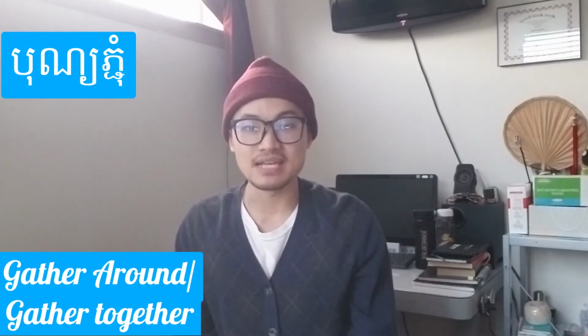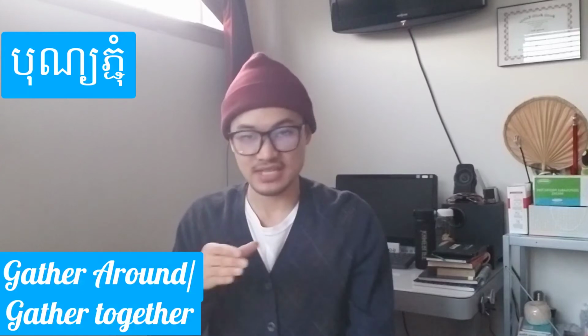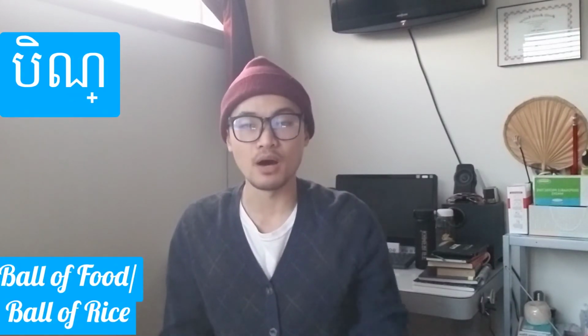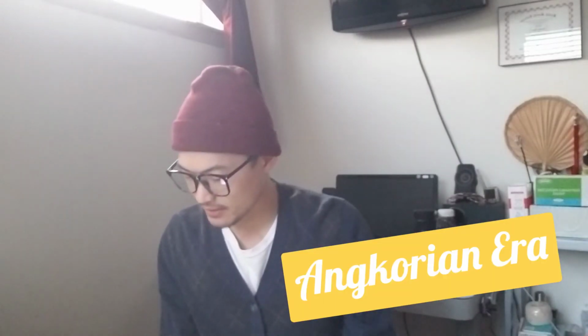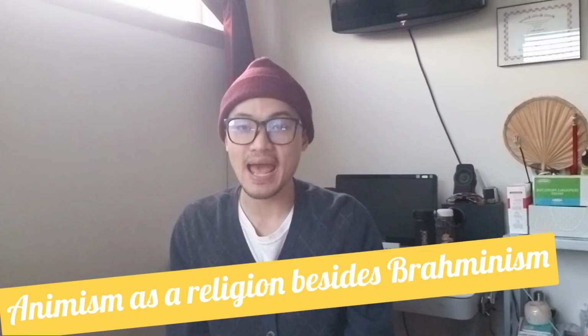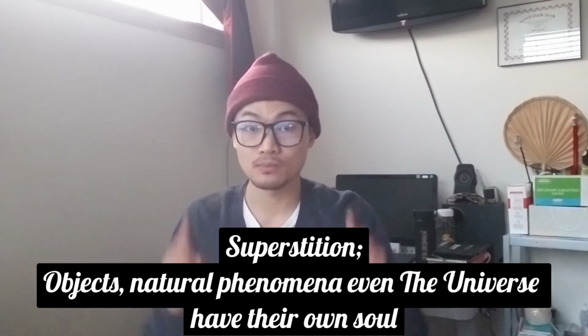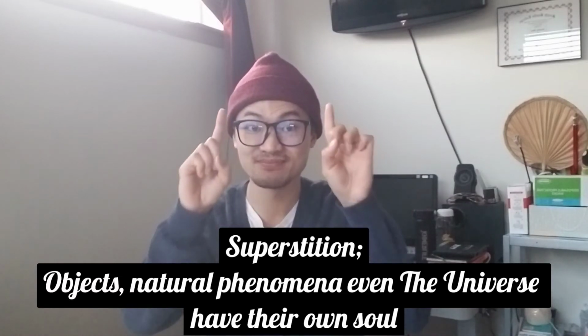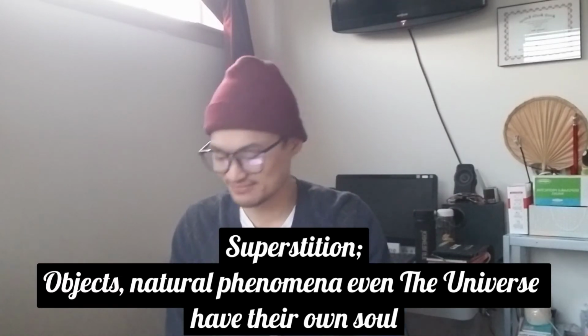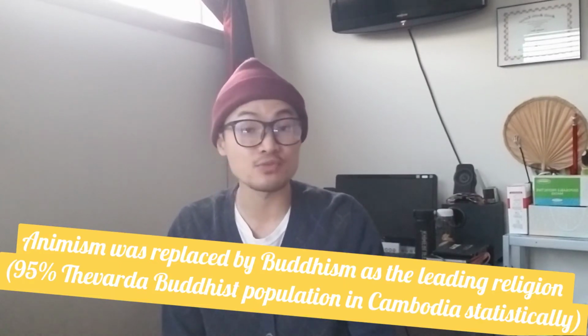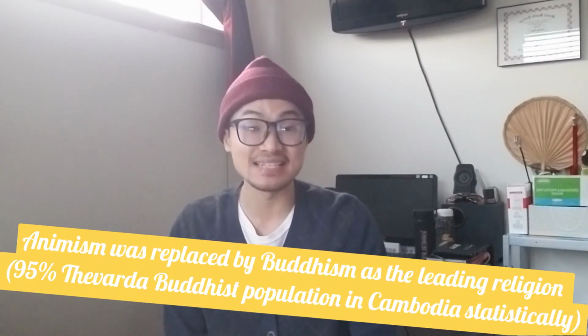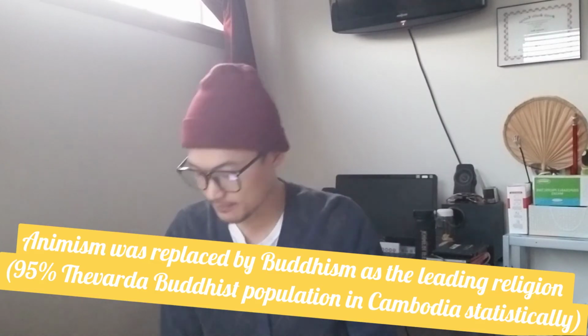Pchum in Khmer means to gather around or gather together. Ben means a ball of rice or ball of food. Pchum Ben dates back to the Angkorian period when people still followed animism. They believed that objects, natural phenomena, and the universe have their own soul. Finally, animism was replaced by Buddhism as the leading religion as time went on.